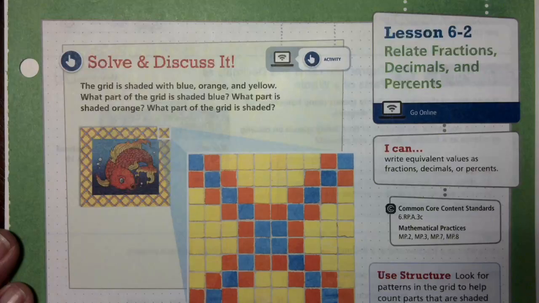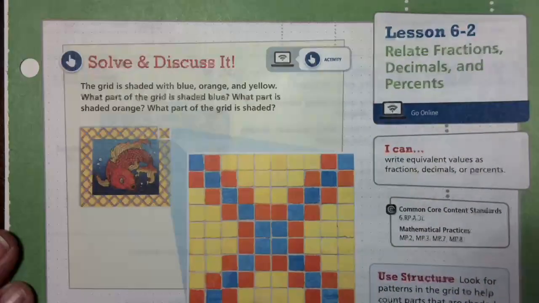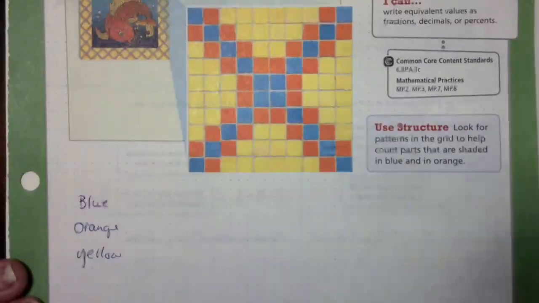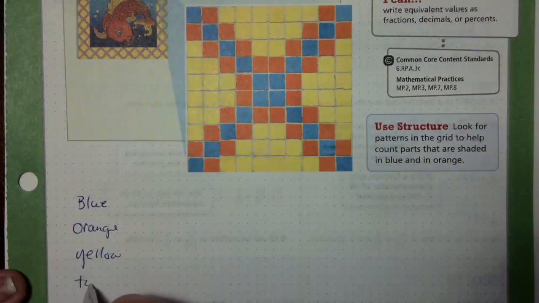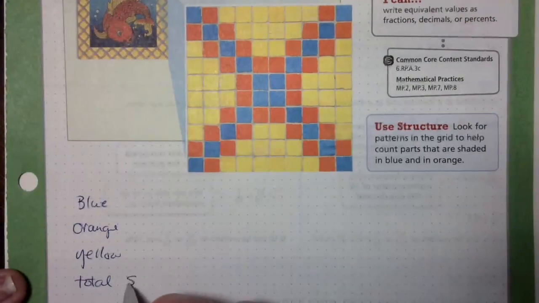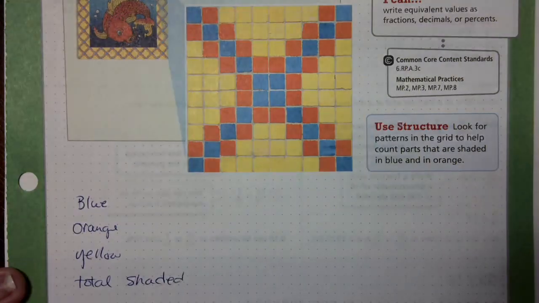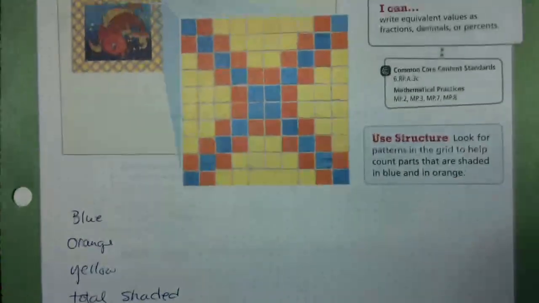Blue, what part is blue, what part is orange, and what part of the grid is shaded? What part of the grid is shaded? I want the total shaded. I don't think it asked for yellow, but I'm going to go find them all.